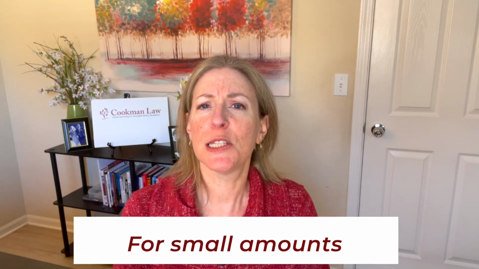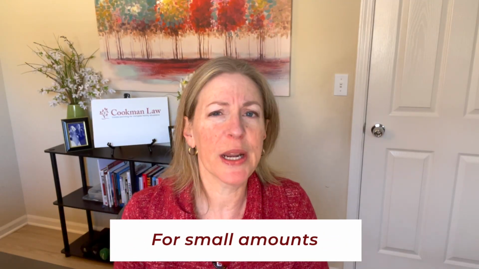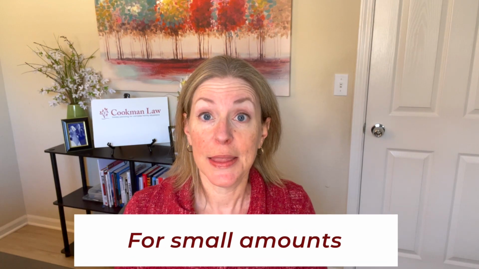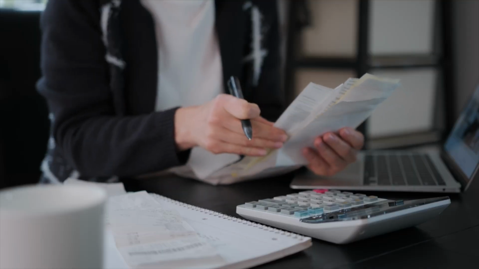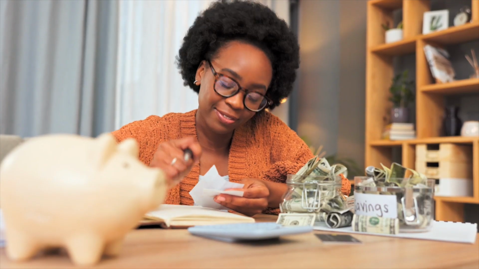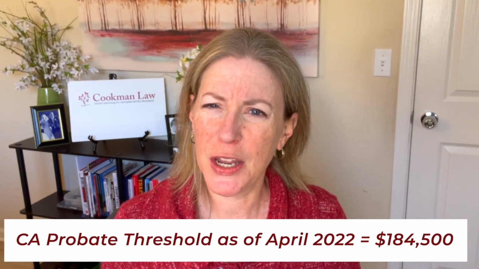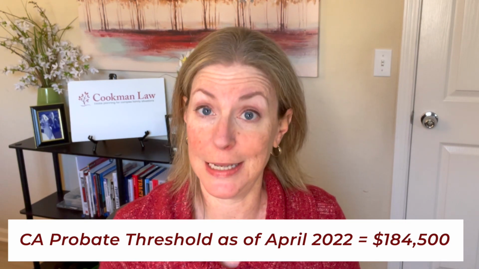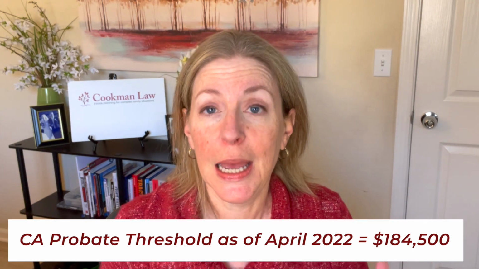Now, what about small accounts? Like, let's say you have a $20,000 checking account that's attached to your direct deposit, perhaps, or maybe it's not, but maybe that's just your spending money, fun money. You make sure it stays small. That you can actually keep outside the trust in your separate name. According to the rules in California, it's about $184,500 now. It slowly goes up. That's how much you can have outside of your trust without a beneficiary designation and still avoid probate.